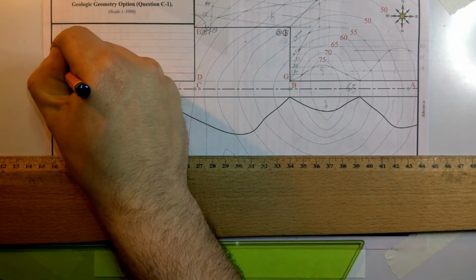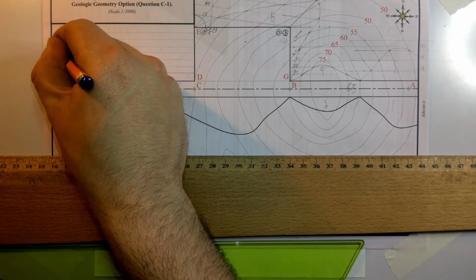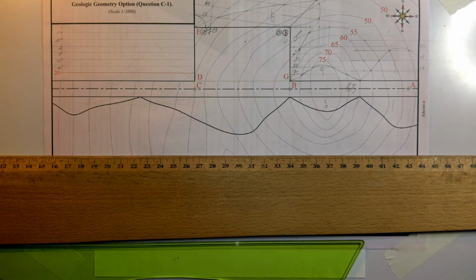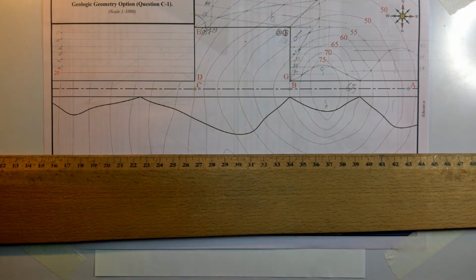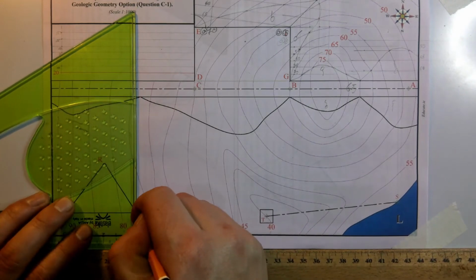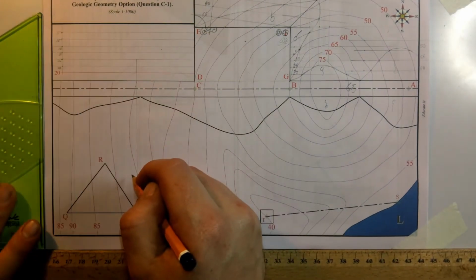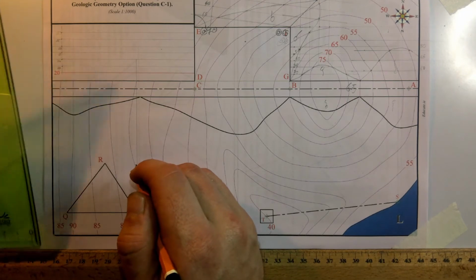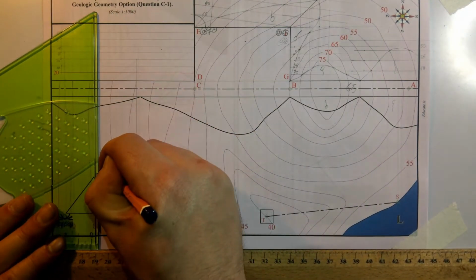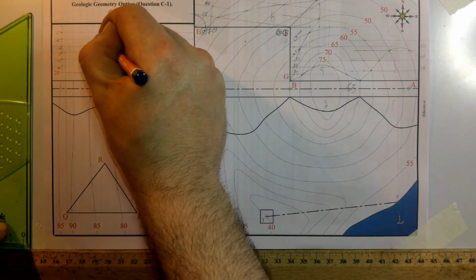Now, 25, 30, 35, 40, 45, and then 50. So it says 30, 35, and 45 meters respectively. So that means P is at 30. Q is at 35. And R is at 45.